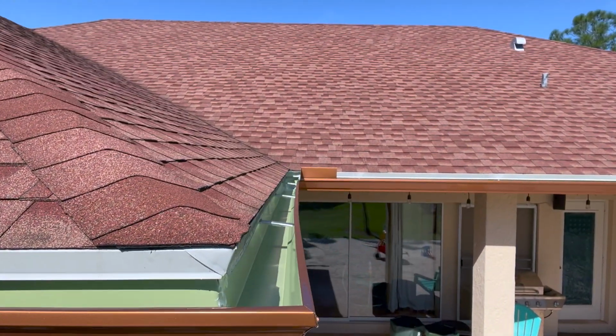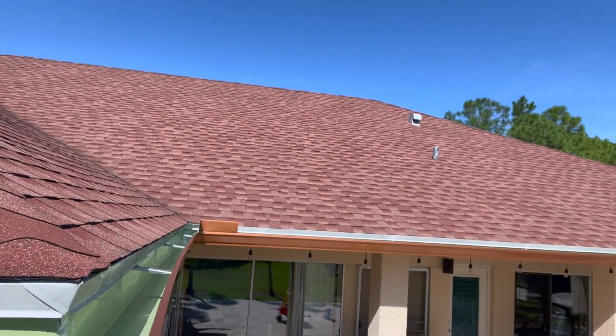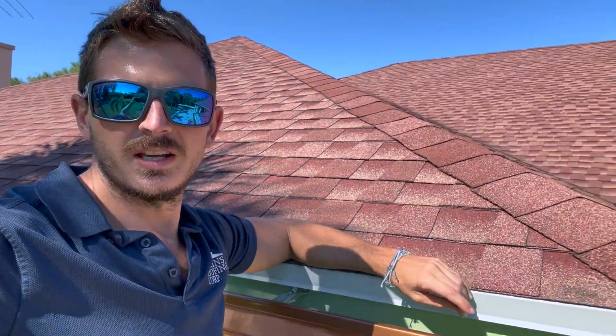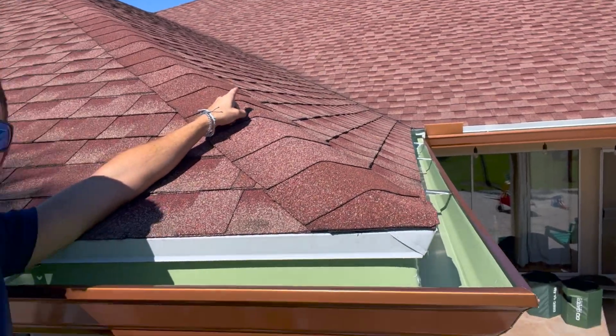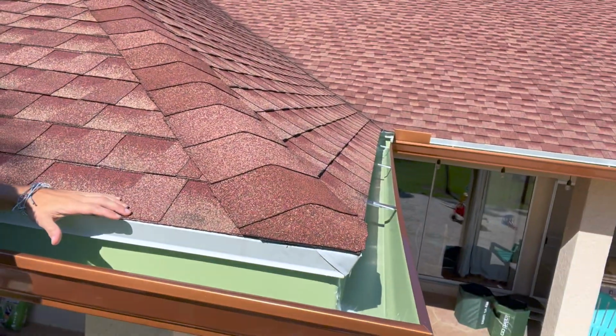And you can see the splash guard right there on the corner that I had mentioned. That splash guard is going to help protect water that travels down from the valley from splashing out the corner right there, which it will if you don't put the splash guard.